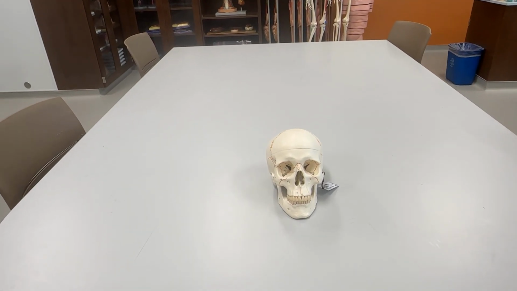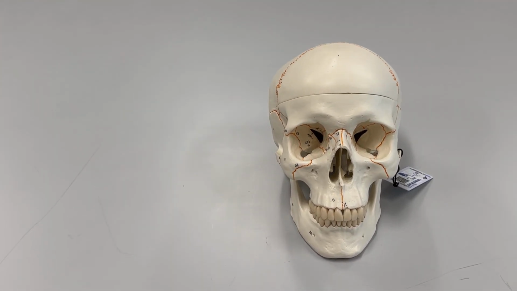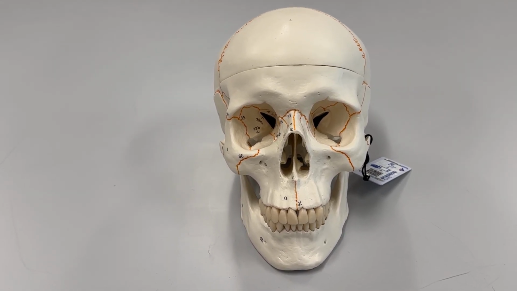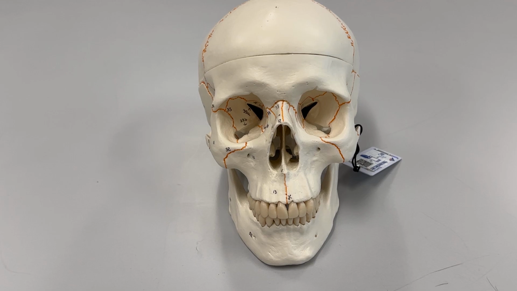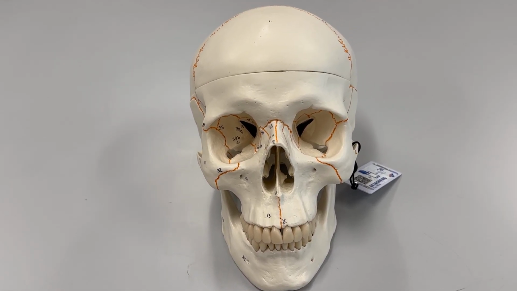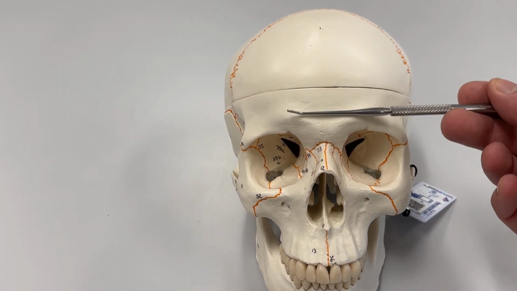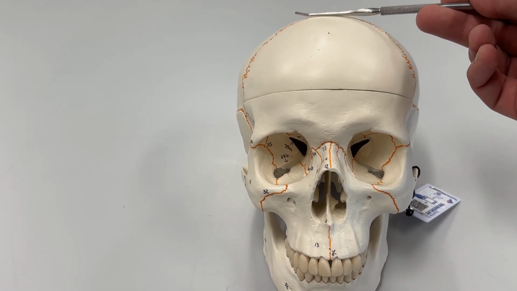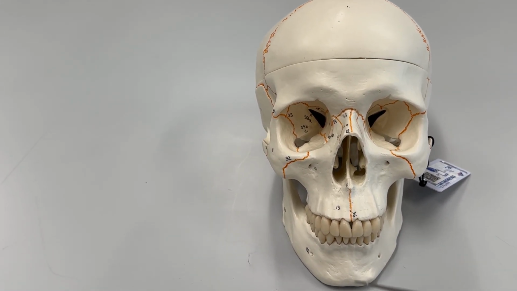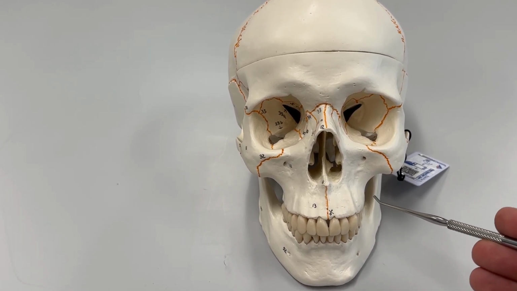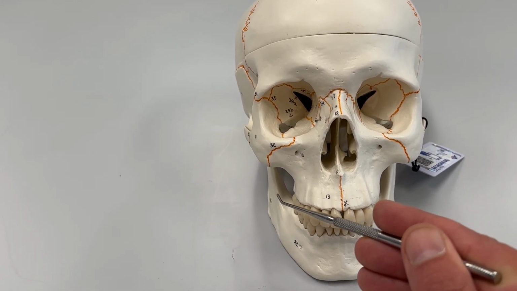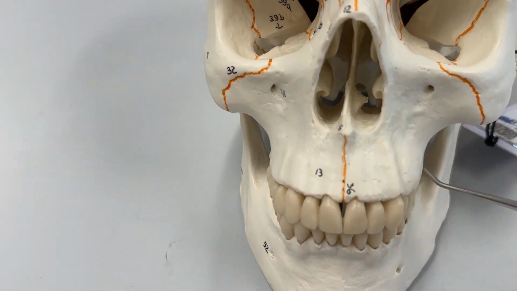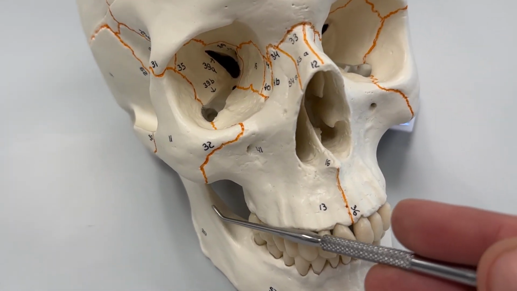Let's take a look at the structures on the skull. So from the anterior view here, we can see some of the cranial bones as well as some of the facial bones. Overlying the frontal lobe here is going to be the frontal bone. And then we have here, where the teeth will insert into the alveolar margin, the maxilla. That is the upper jawbone.